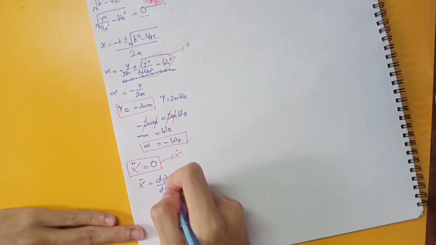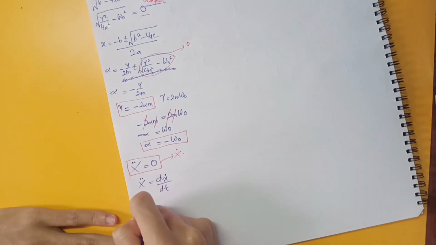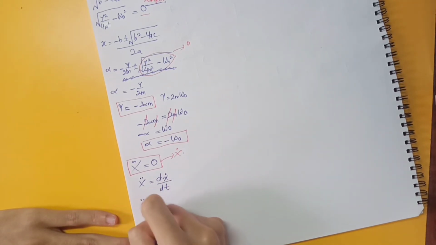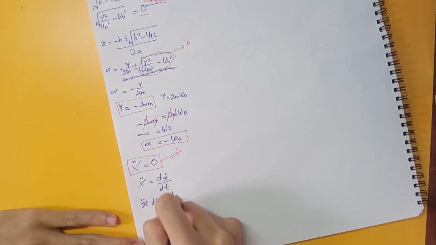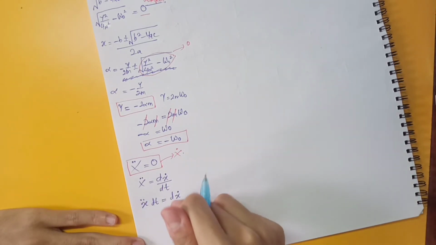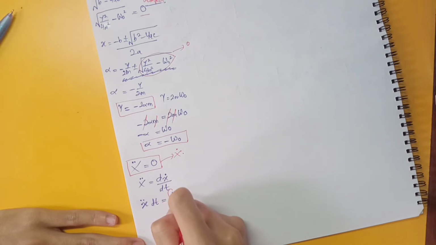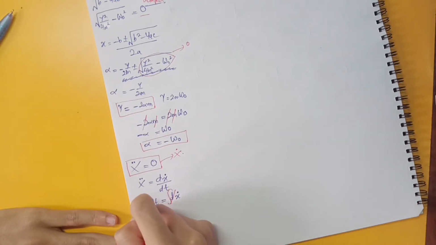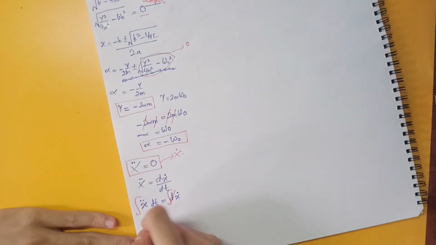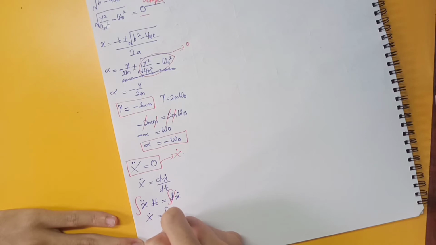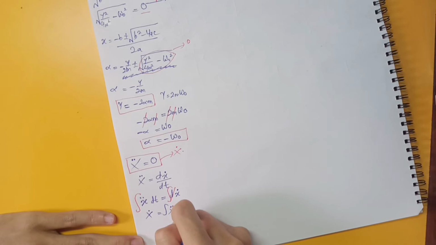Now we want to find x single dot, where x double dot dt is equal to d x single dot. So if we want to find x single dot, we have to do some integration. That means to find x single dot, we have to integrate acceleration with respect to time.